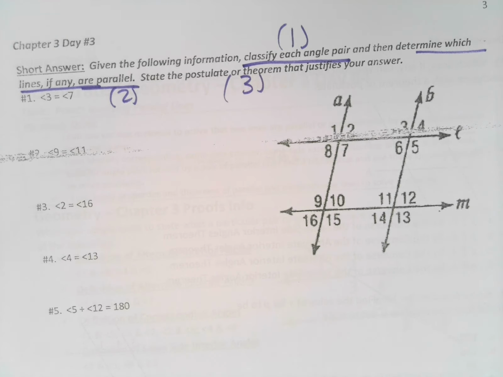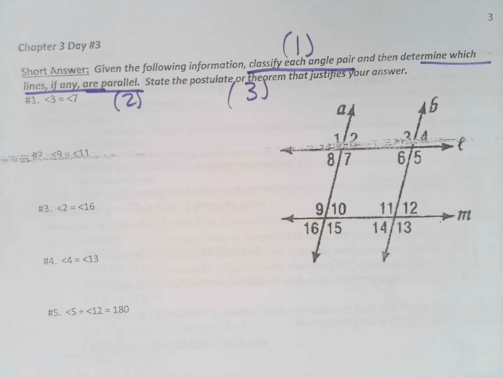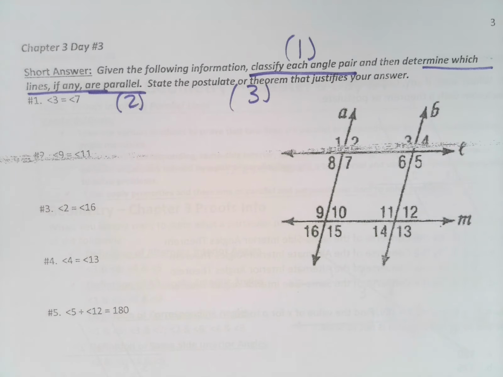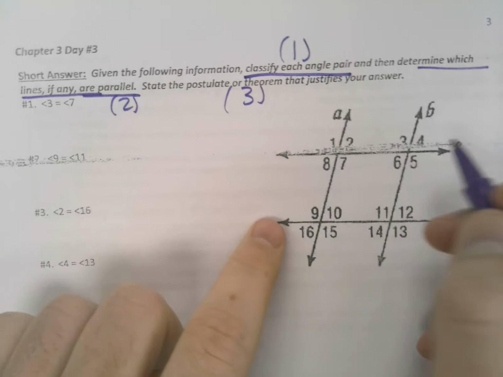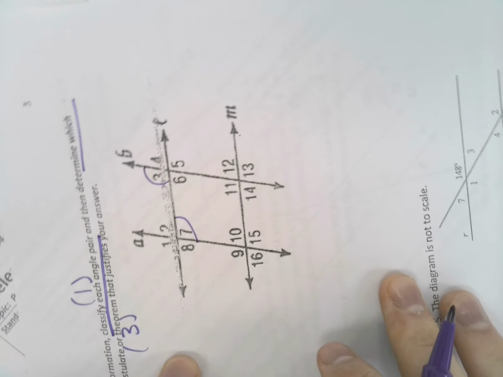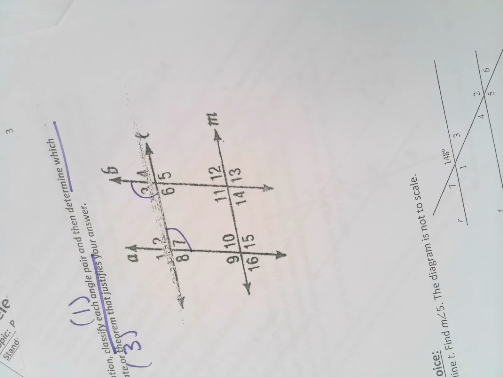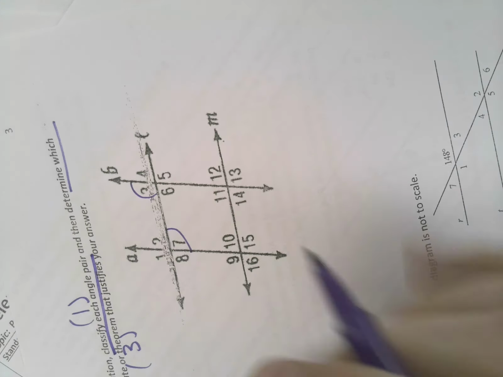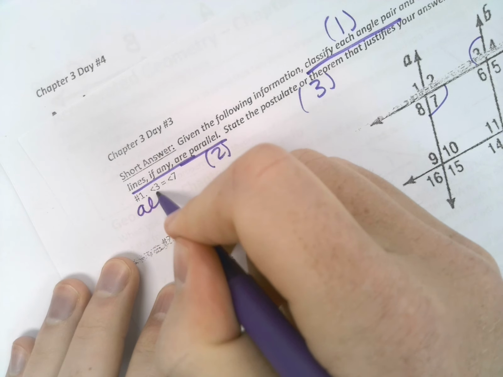So for example, on number 1, I'll do one of these with you, then I'm going to turn you loose and let you guys flex. Look at number 1 for me. Jake, help me out. If we have angle 3 equals angle 7, turn your paper a little bit. Alternate interior. Check it out, guys. Kate, if you turn your paper, these are actually alternate interior. You can see that better with these 2 parallel lines. So 3 and 7 are alternate interior.